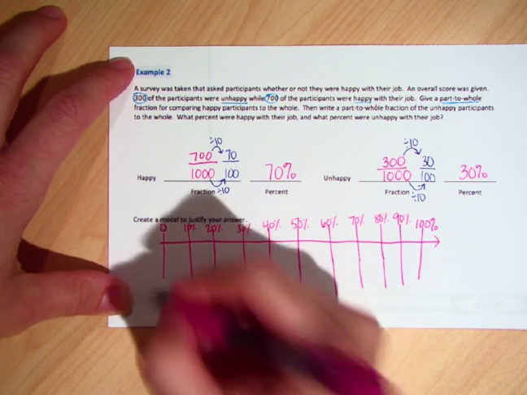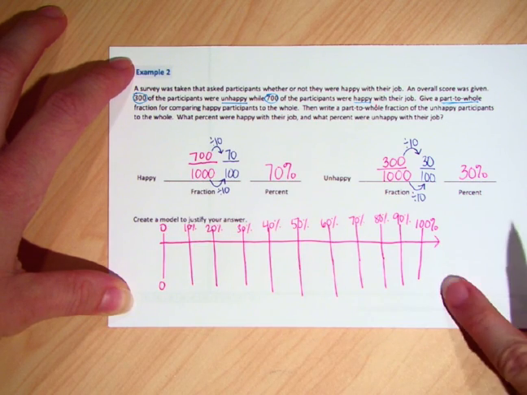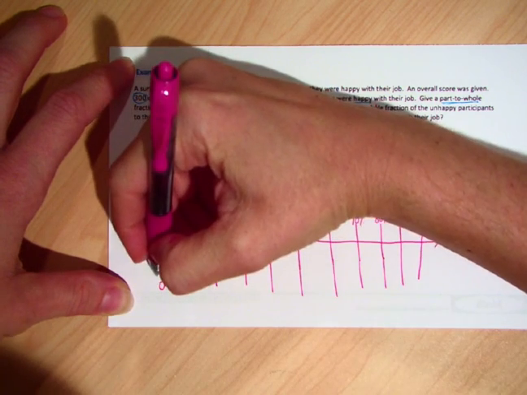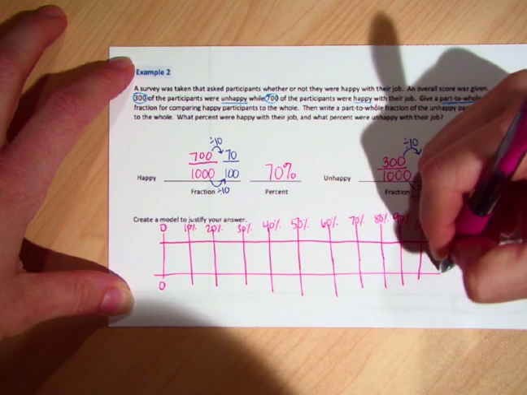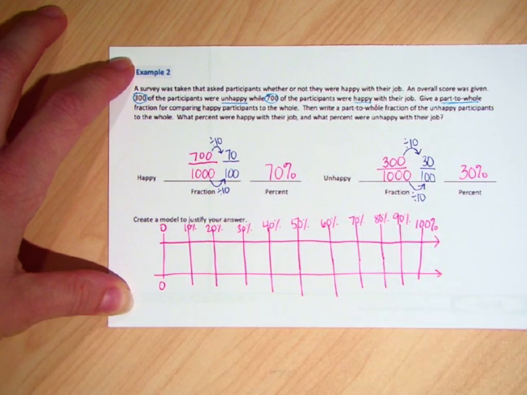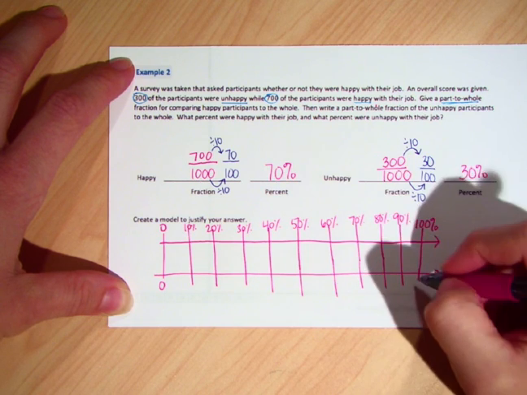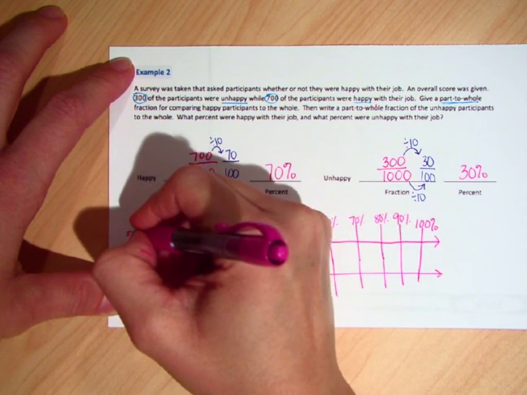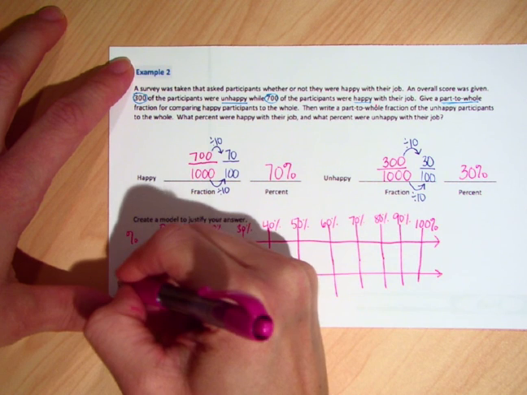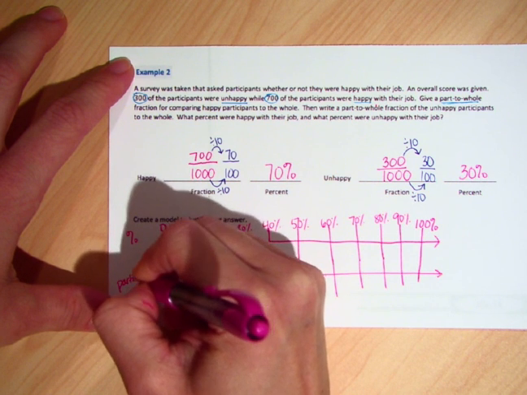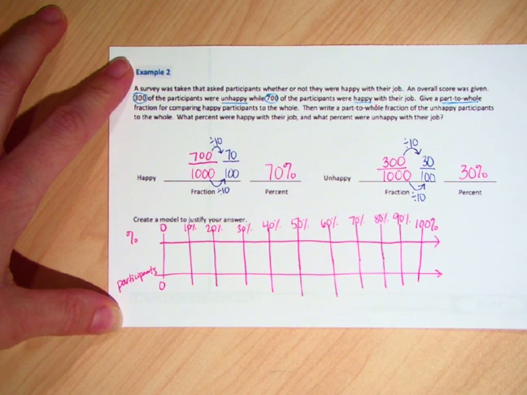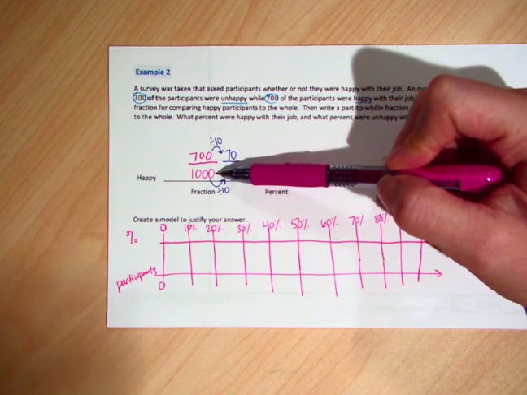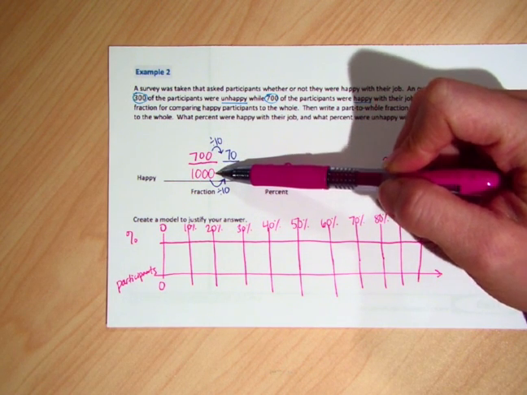All right, on the bottom, I have to start with 0 again. My whole, better draw my line here. Oh, that's much prettier. My whole participants, this is percent. I'm going to label these, and these are participants, so don't forget which is which. My whole participants was 1,000.